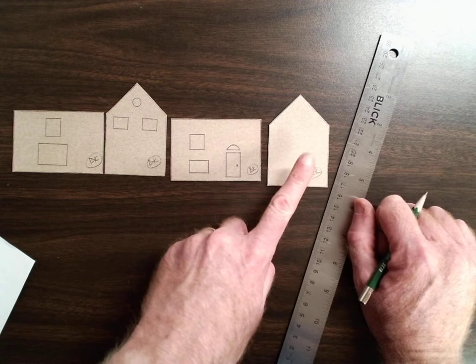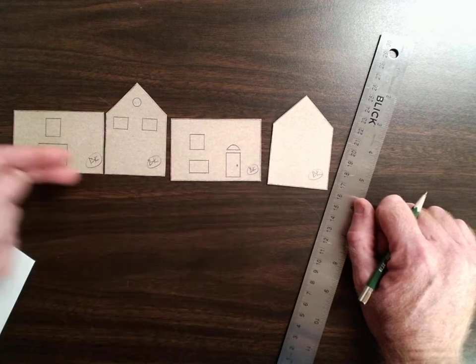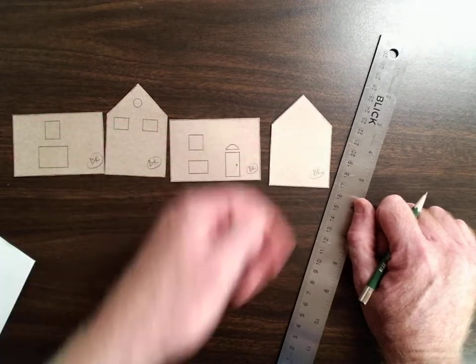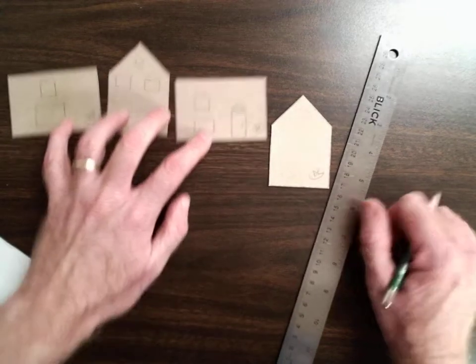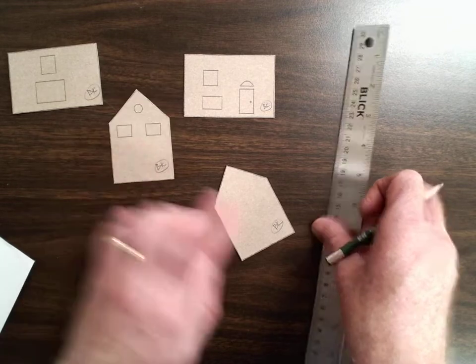On this piece I need to put at least 2 windows, and I also need to add a door. So you need 2 windows on every piece and at least a total of 2 doors. I will go ahead and do that. I'm going to do something a little bit like this one.